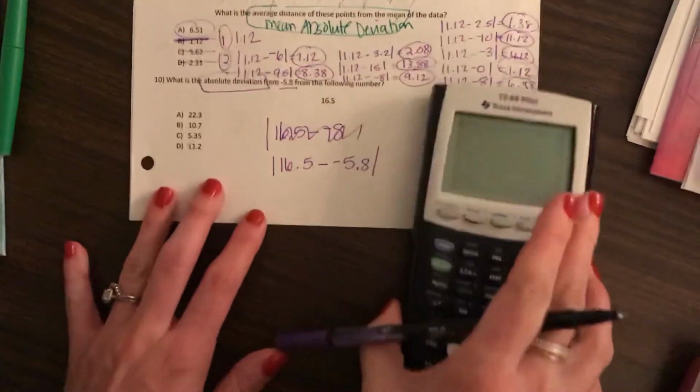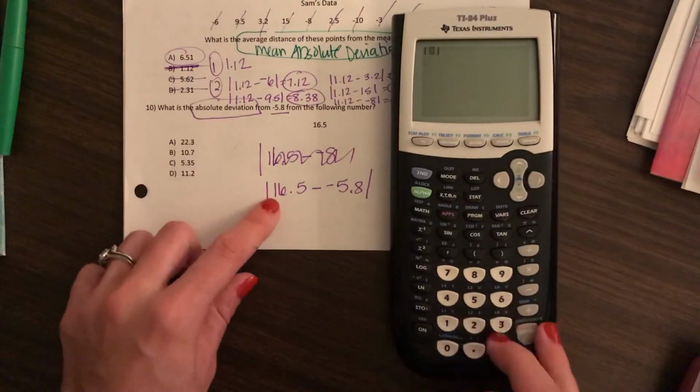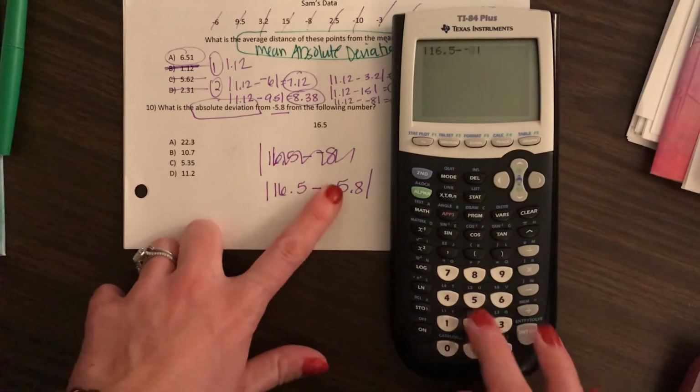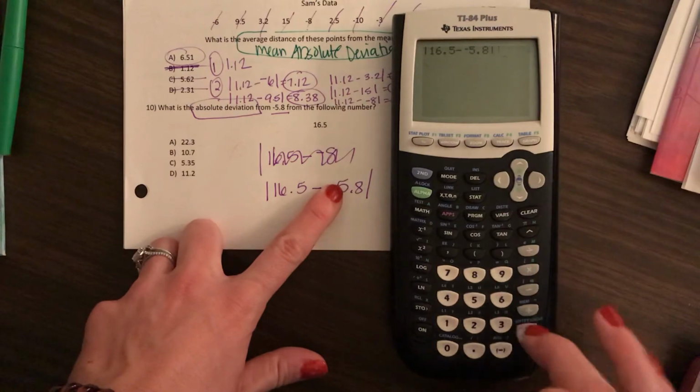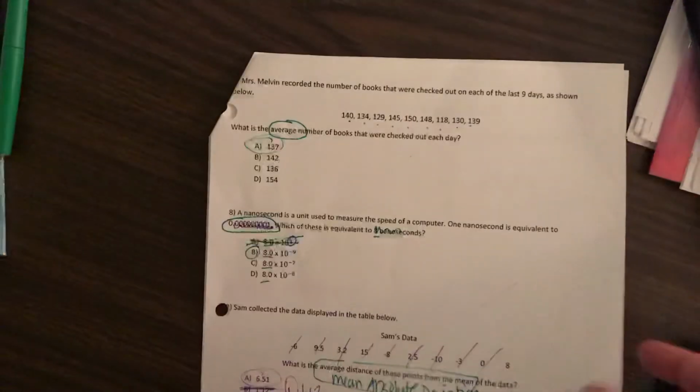And that is going to happen in the math, just like we do on step 2. 16.5 minus negative 5.8 is 22.3. Not super painful.